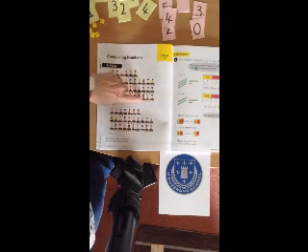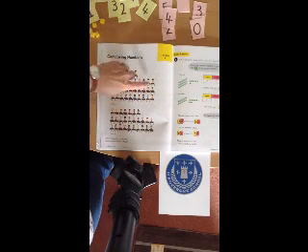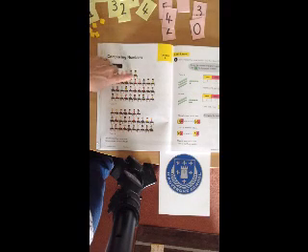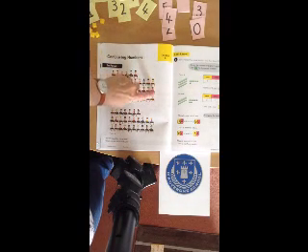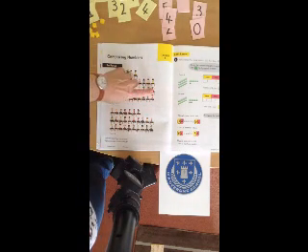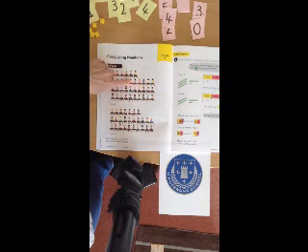Look, there's a line, there's a line, there's a line. Now that's a short line. All these lines are the same length. How many children do you think there are in each line? That's right, there are 10.